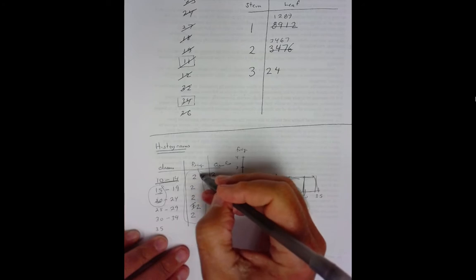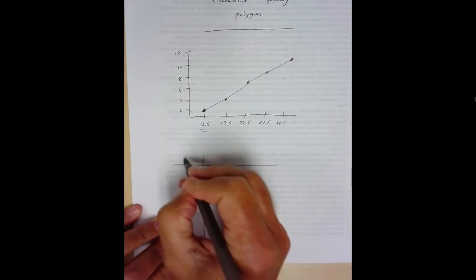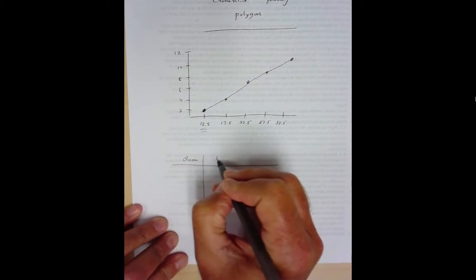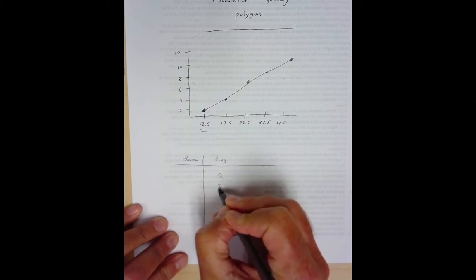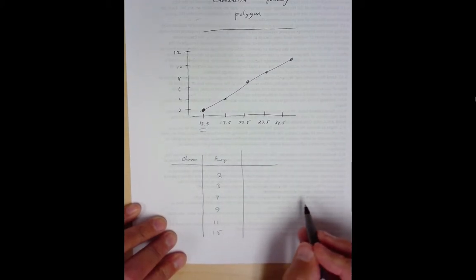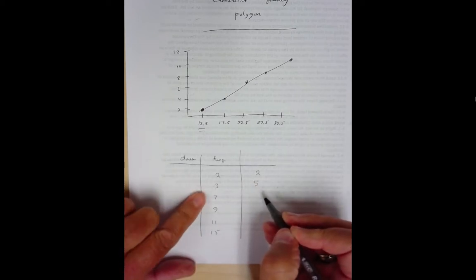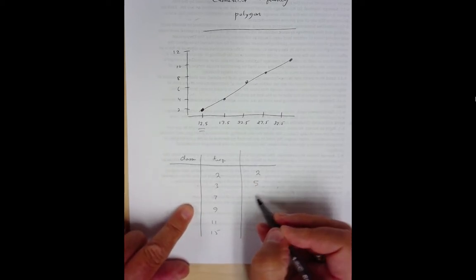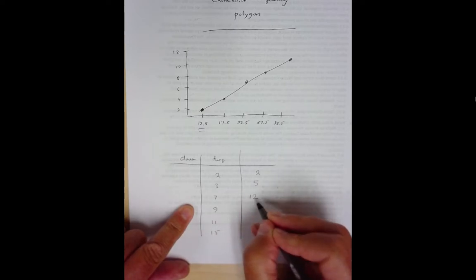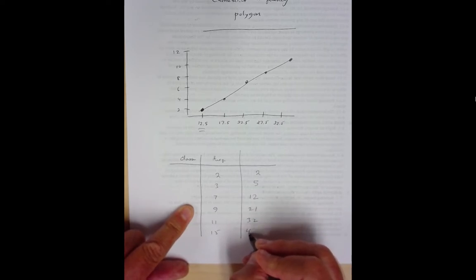Now again, it's kind of boring because I came up with a wacky example where all the frequencies within the classes were 2. But imagine if we had something more interesting. Maybe our classes and our frequencies look like this. So the cumulative frequency would start out at 2. We would add the 3, so we have a 5 total by the time we get through our first 2 bins. 7 gives us 12. Get through the next 3 classes, 21, 32, and 47.